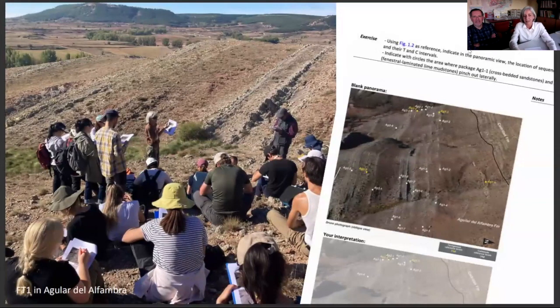In this case, in Aguilar de la Alfambra, with these outcrops and perfect light, it was so easy to convince the students that those lenticular bodies were fluvial channels that were encased, intercalated in red mudstone, representing coastal facies.